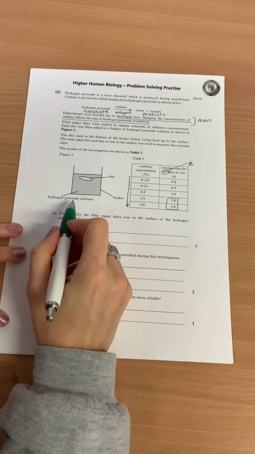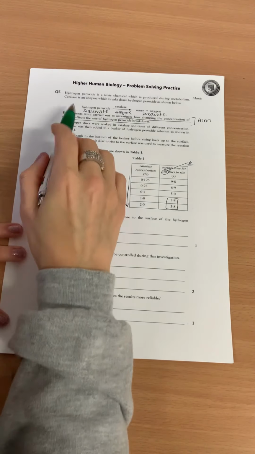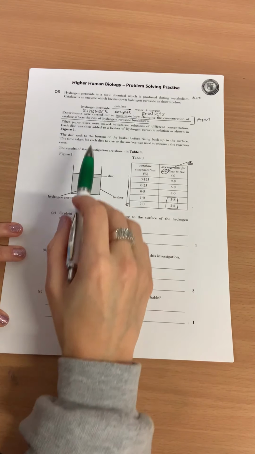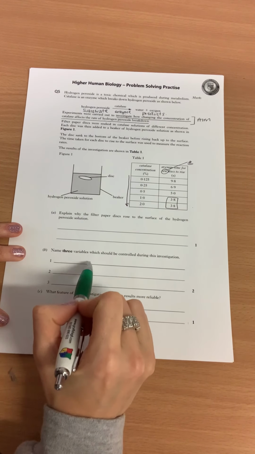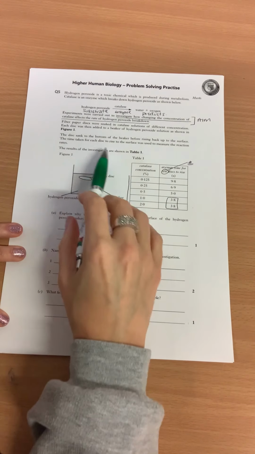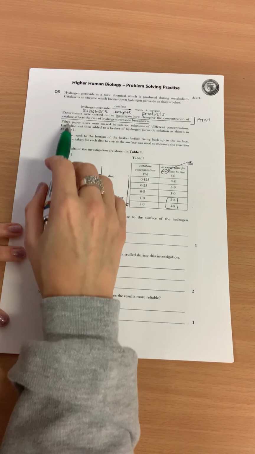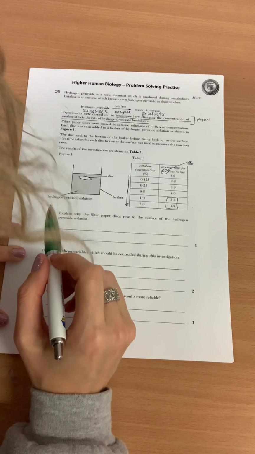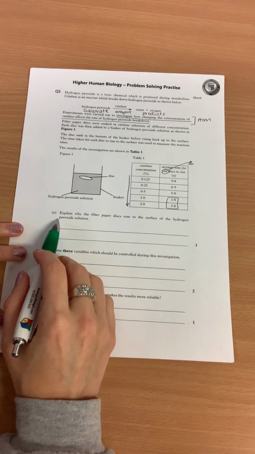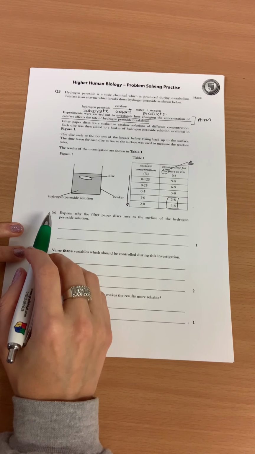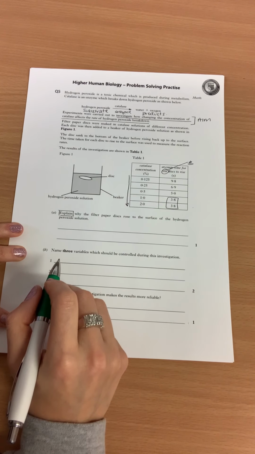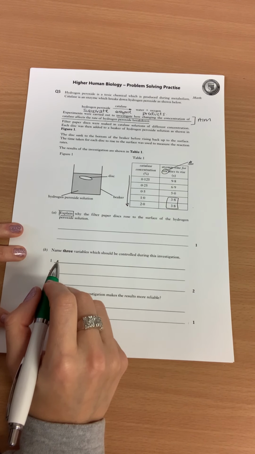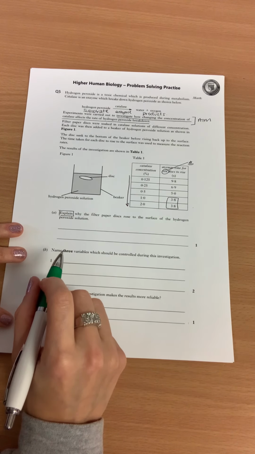Okay, so again, get comfortable. Sometimes when there's large blocks of text here, it's absolutely okay, and sometimes important, that after each individual question, you go back and have a quick read over it. Sometimes that's a lot of information for people to take in at the one time. Okay, all right, so question A, explain, so again, looking at our data and giving a reason, explain why the filter paper discs rose to the surface of the hydrogen peroxide solution.